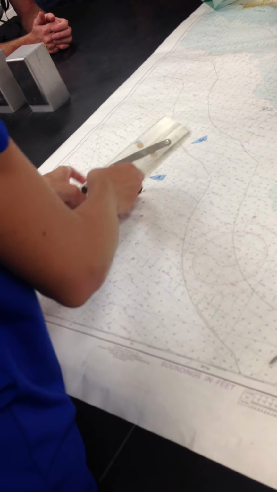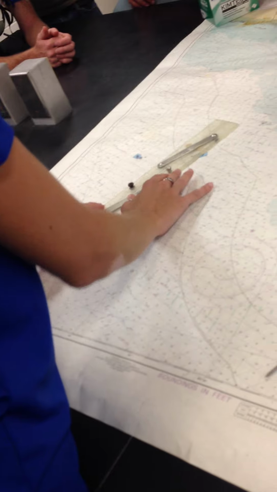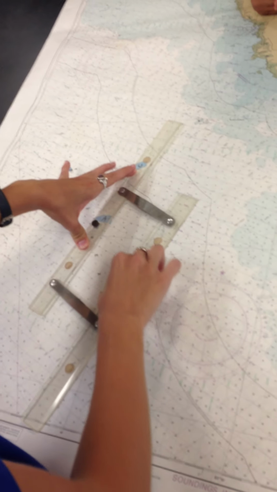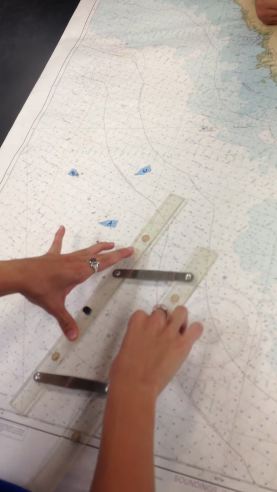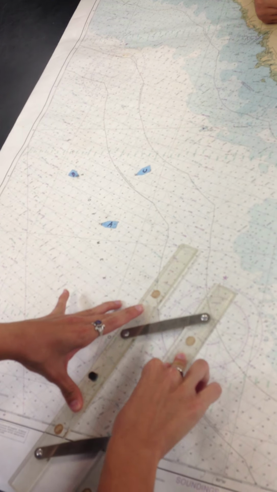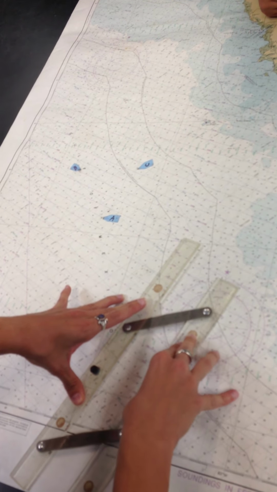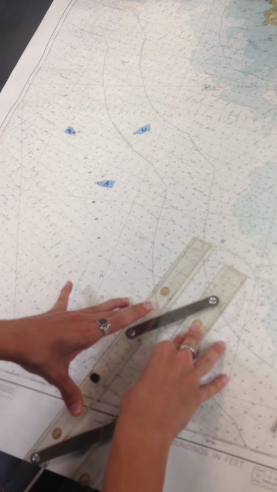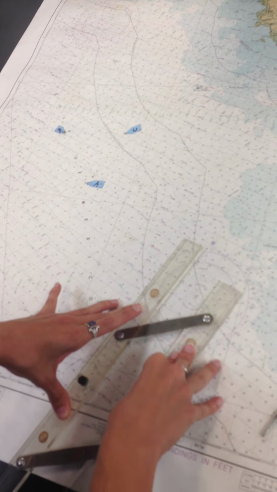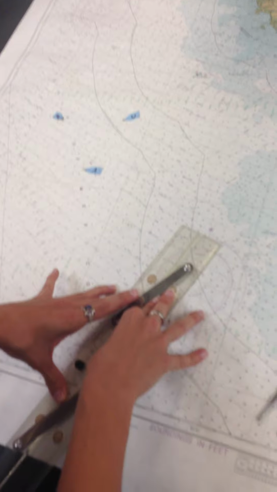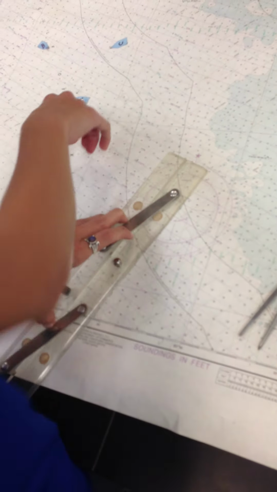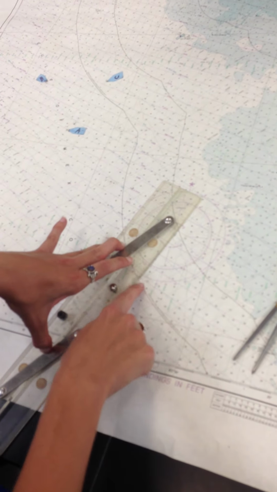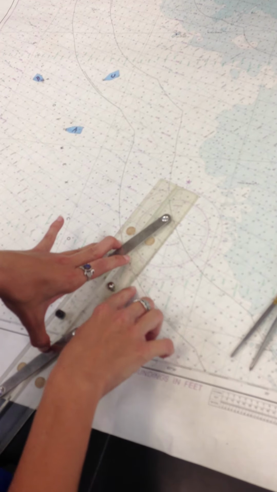It doesn't matter which one you use. It doesn't matter which side you line it up on. It doesn't matter what edge. So if I were going from A to C, remember I need to read it on the upper edge here. If I were going from C to A, I need to read it on the lower edge here. And you always use the outside circle, that's what I'm looking for.